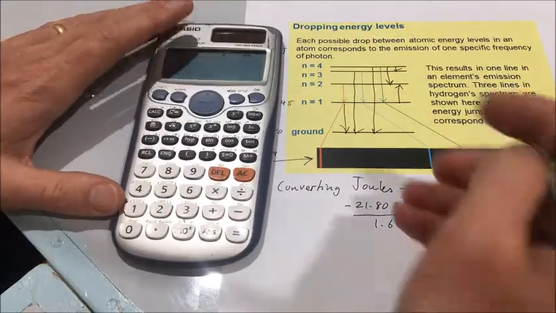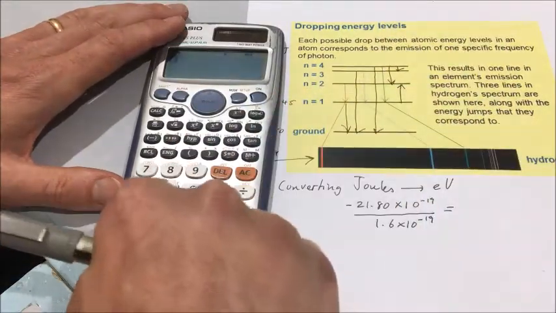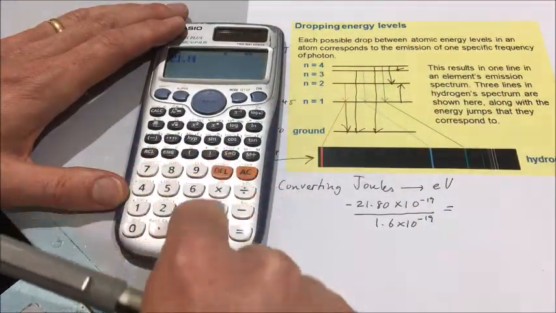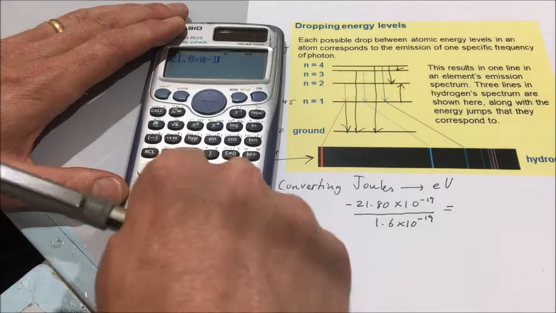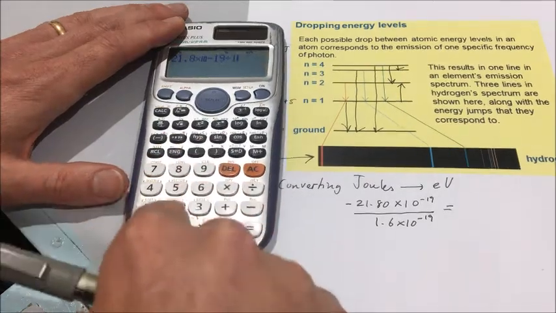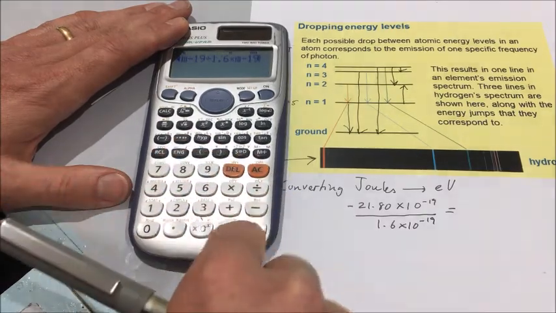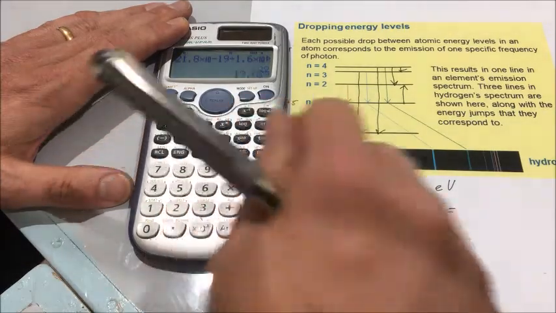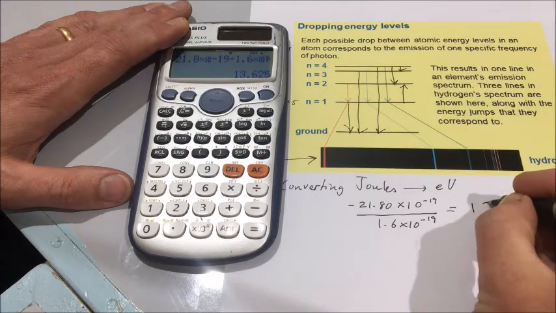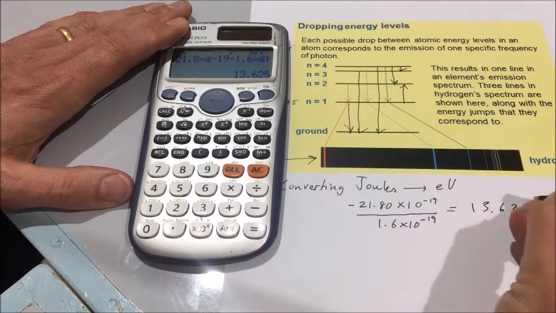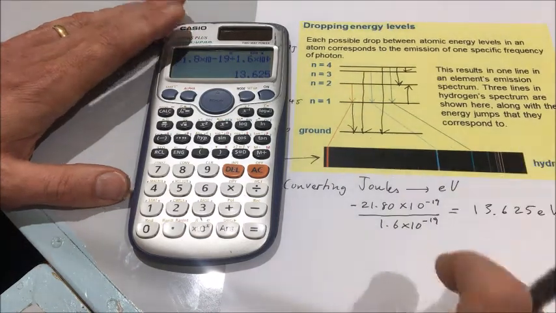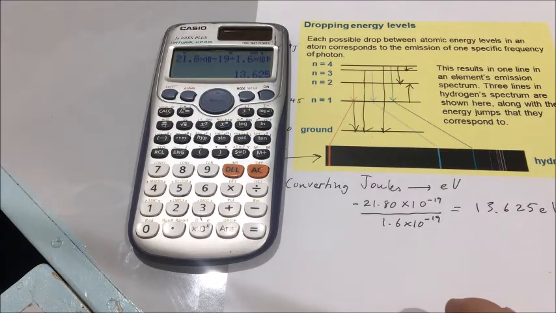Let's do that. So we've got 21.8 times 10 to the minus 19 divided by 1.6 times 10 to the minus 19 equals 13.625 electron volts. But the likelihood is that we're actually going to go the other way around.